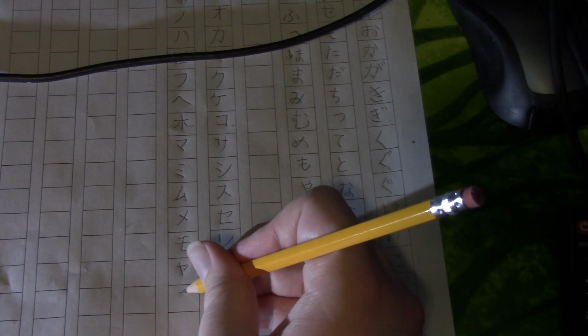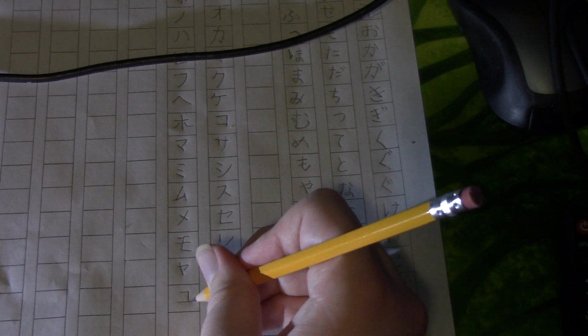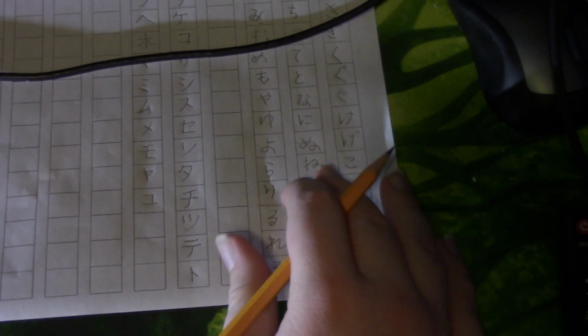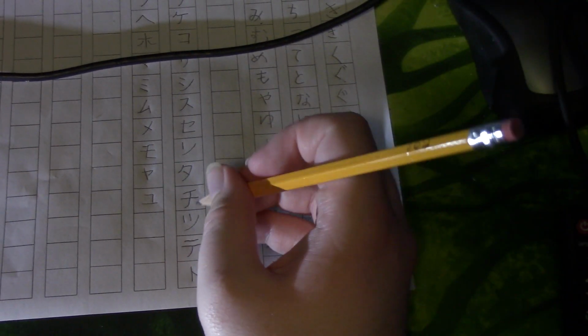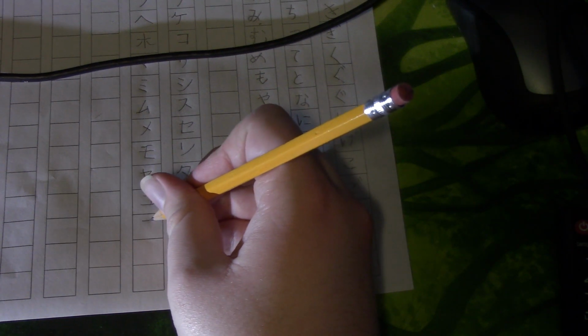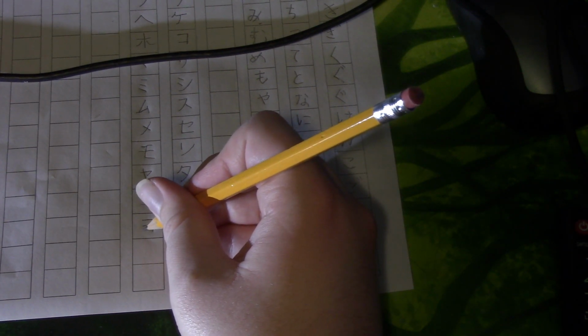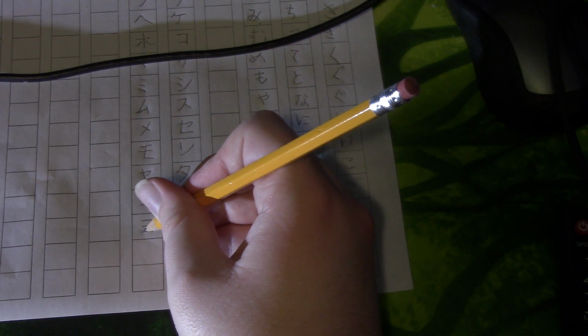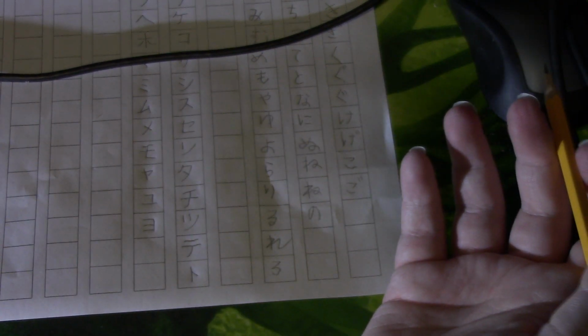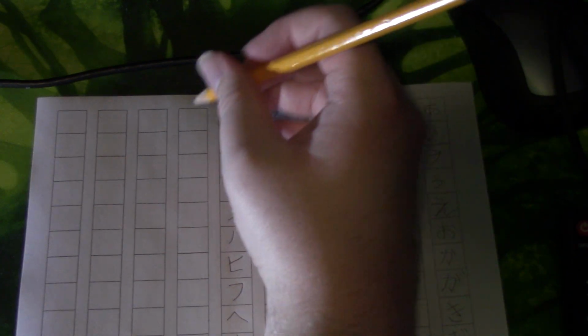Yu, doop, and doop. Ta-da! And finally, if this thing won't move, is yo, which is kind of like a backwards E. Ta-da! Alright, and now we just have our R's, our W's, and our N.